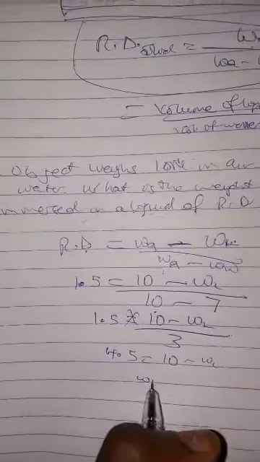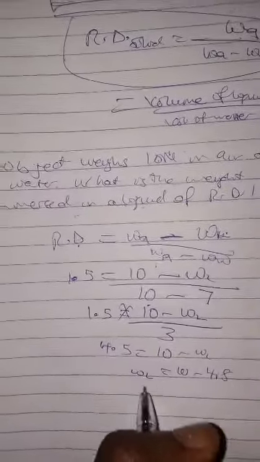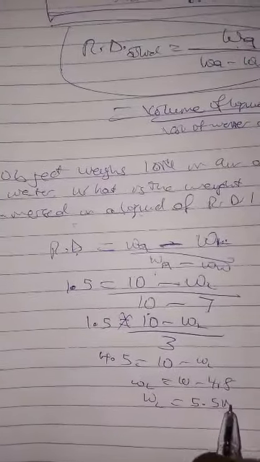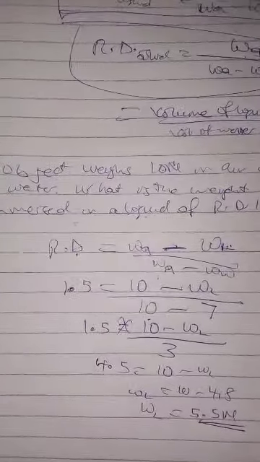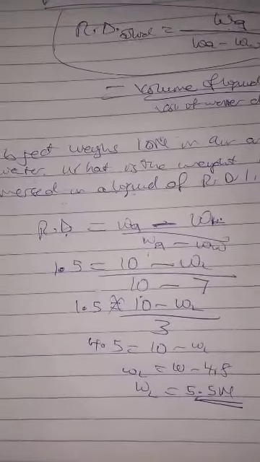What's the weight in air? 10 Newton. What's the weight in that liquid? That's what you are looking for, the weight when immersed in the liquid. What's the weight in air? 10. What's the weight in water? 7. Are you getting it? So you have 1.5 equals 10 minus weight in liquid over 10 minus 7, that's 3. Cross multiply: 4.5 equals 10 minus weight in liquid. Weight in liquid is 10 minus 4.5, which is 5.5 Newton. So that's my answer. I guess you get it. If you don't, just play back and try again. We'll try another one now.